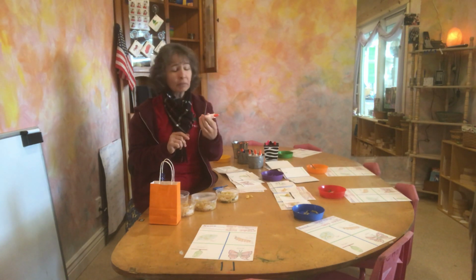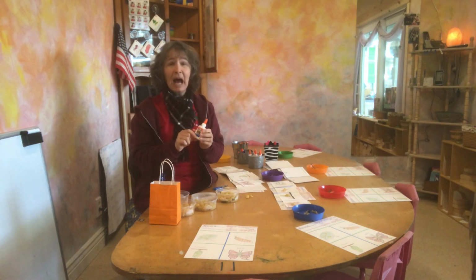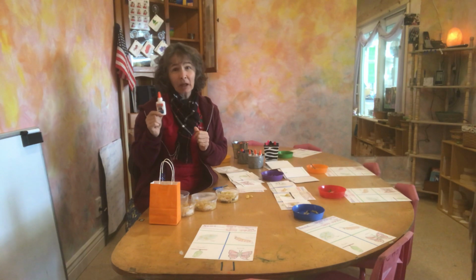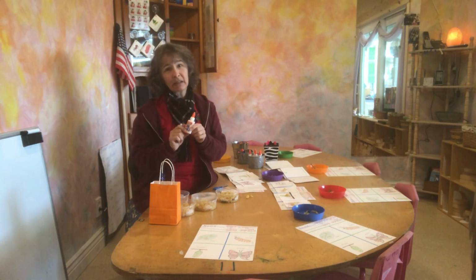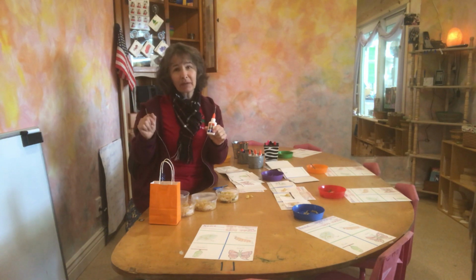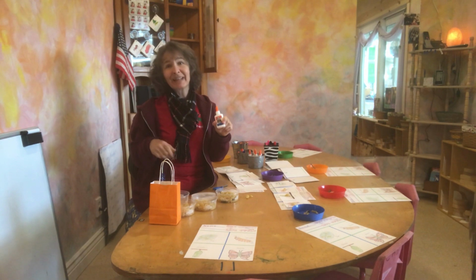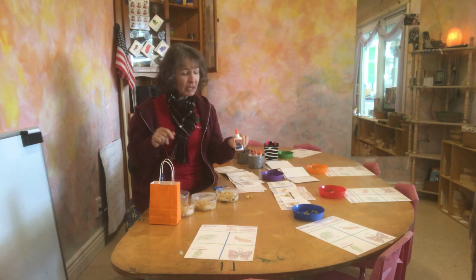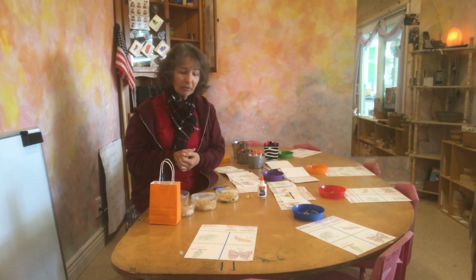And then what I normally do as part of parent participation in my program, I will have one of my parents take all our little glue bottles home, and I'll send them home with a gallon jug of white school glue, and they will fill these for us, and that's part of parent participation that everybody has to be part of in our program.